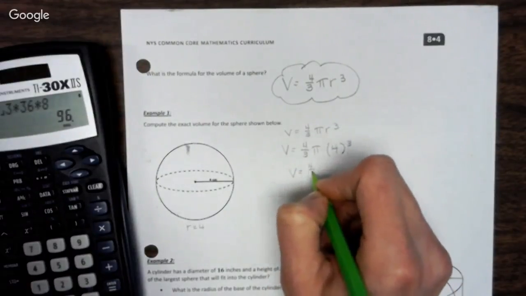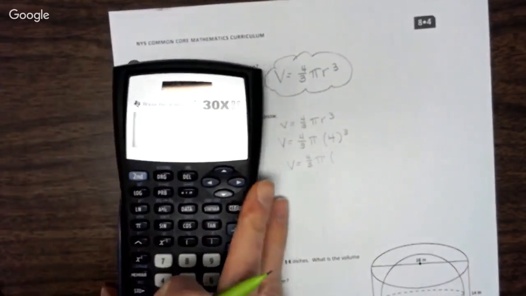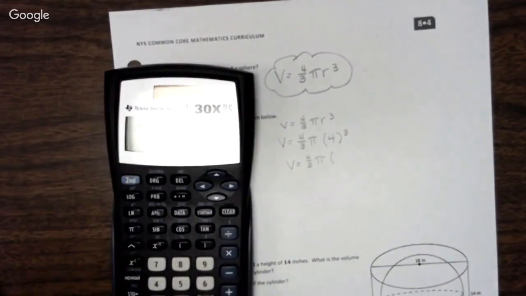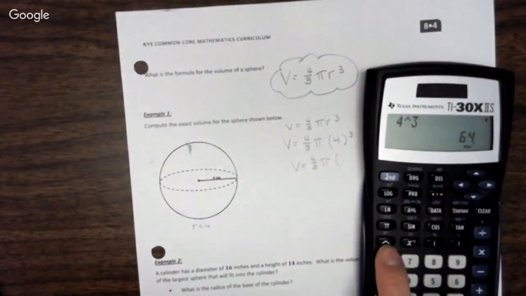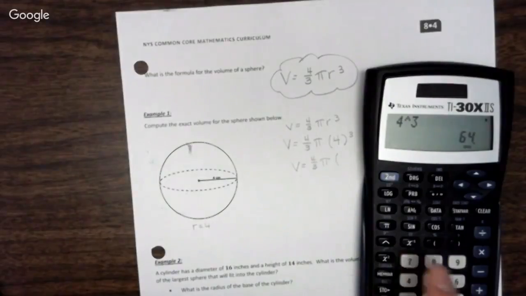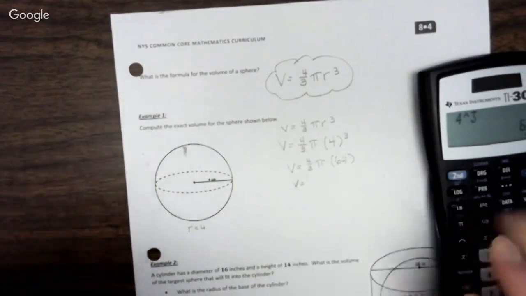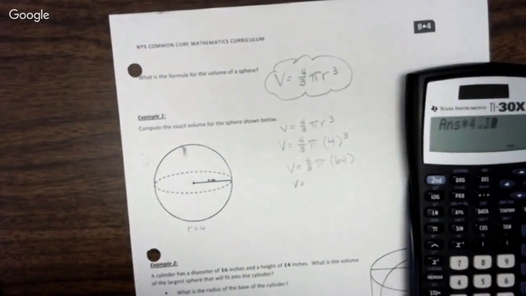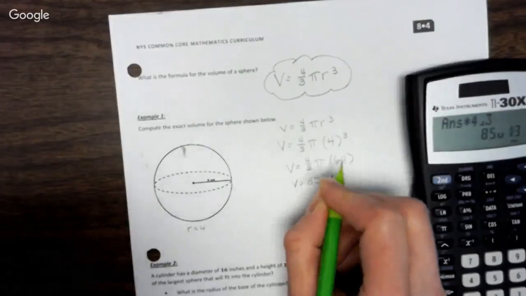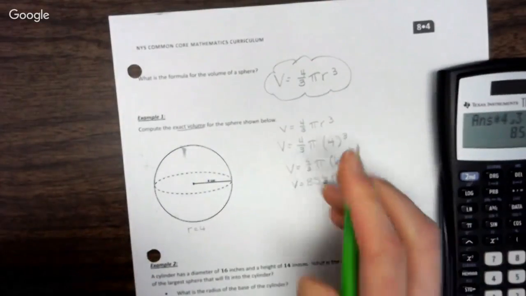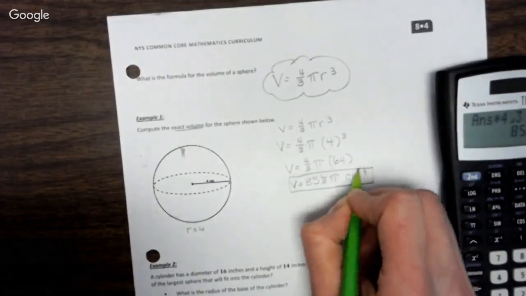All right, so I'm going to do exponents first. So 4/3 pi times. Now, to do the exponents that are not 2, you're going to use the little caret button. It would be helpful if you could see that. The caret button is the arrow that points up. So when I do 4 cubed, I get 64. Now we're going to multiply that by 4/3 to get 85 and 1/3 pi. This is asking for exact volume, meaning pi is in your answer. And we're going to label it centimeters cubed.